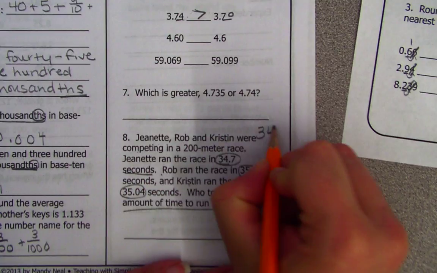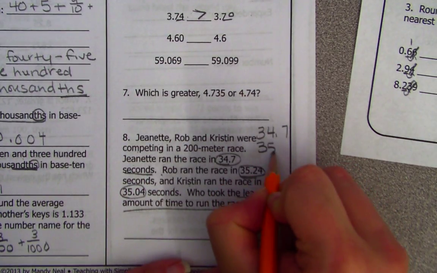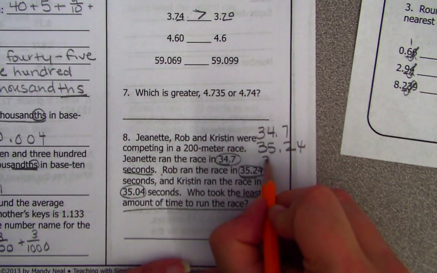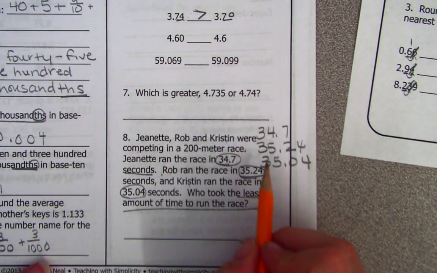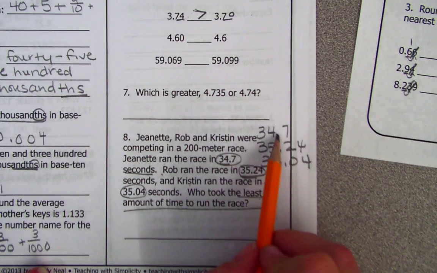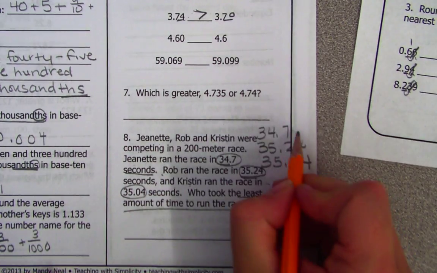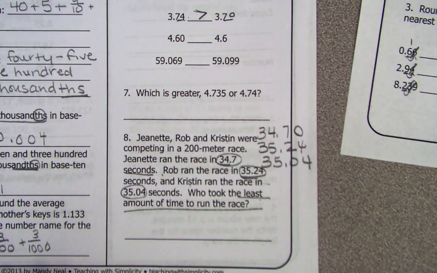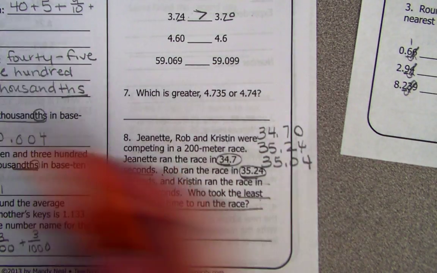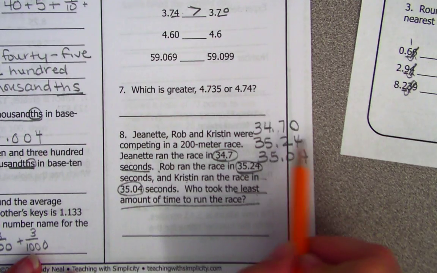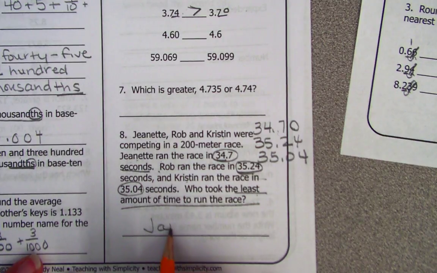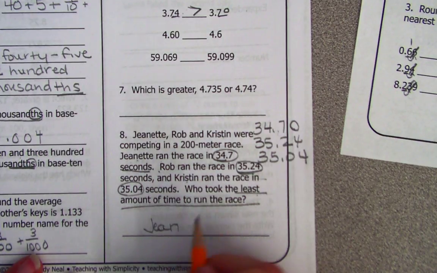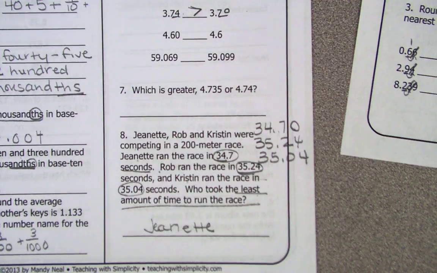I can't visually see this without writing it down. Now what you need to realize is just because this has only 3 digits and the rest have 4 doesn't mean that's the fastest person. You have to add that 0 to make sure. Now, what you'll notice is 34 is always smaller than 35. We don't even have to look at the decimals. So whoever ran the 34.7, which was Jeanette, she was the person that ran the fastest and took the least amount of time.